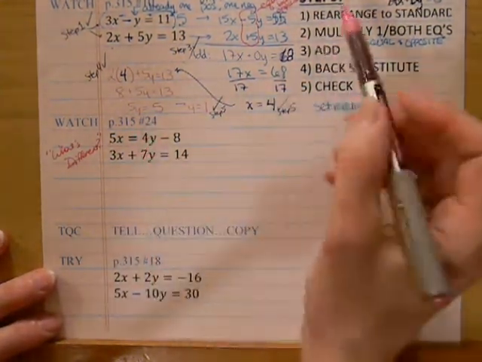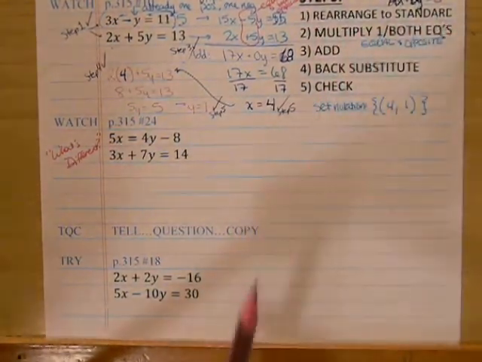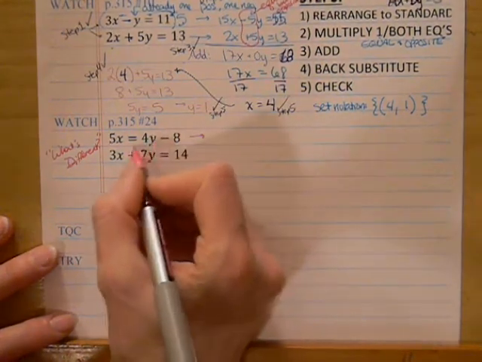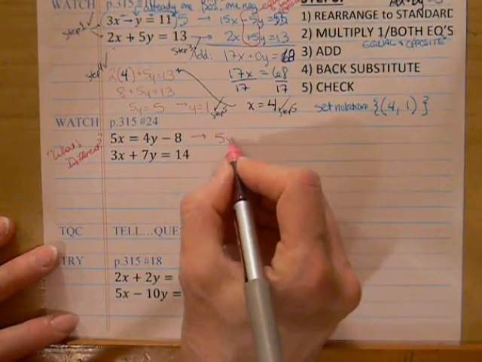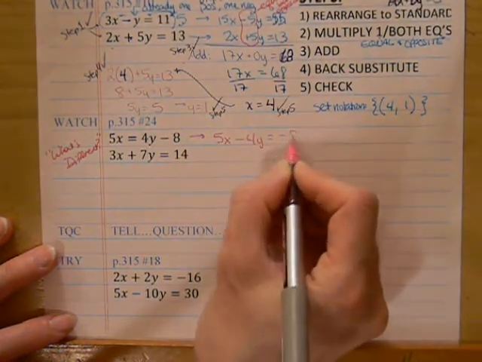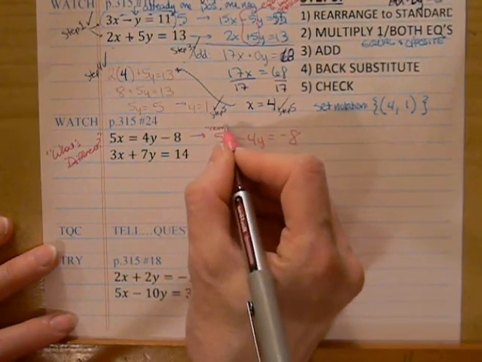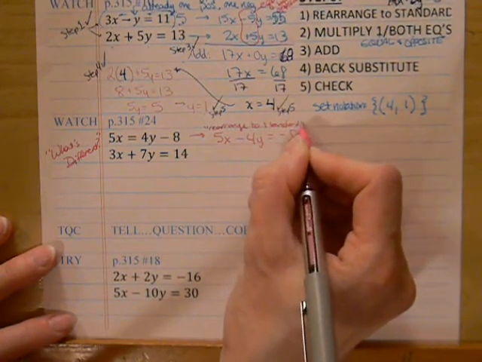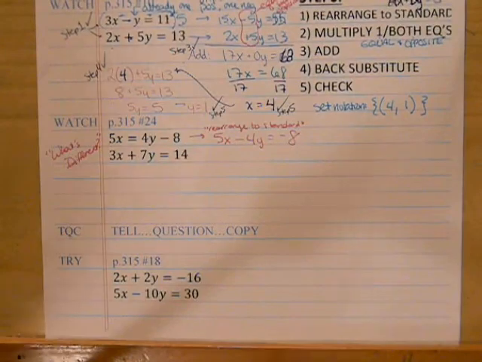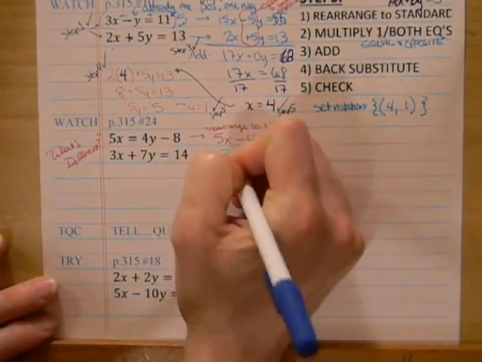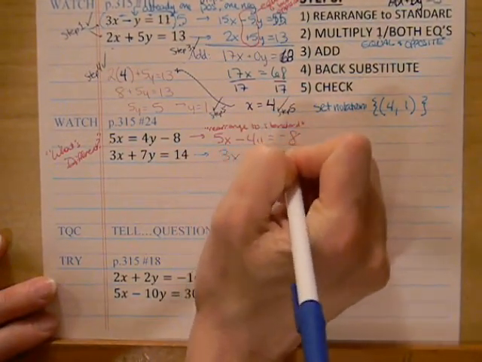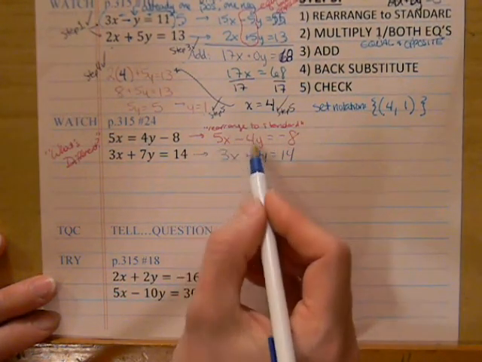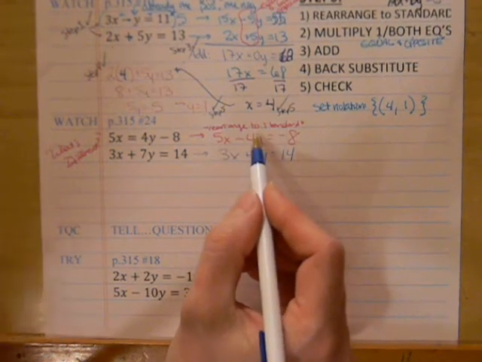So we look at that first step again, which is to rearrange both equations back to standard form, and that's what we'll start with. We're going to subtract the 4y from both sides and get this back to standard form. Okay, so we needed to rearrange to standard here. The second equation is already set up, so we'll just transfer that over. 3x plus 7y equals 14. And I'm lining them up because my goal here is to look at the coefficients and decide which one of these variables I can eliminate.